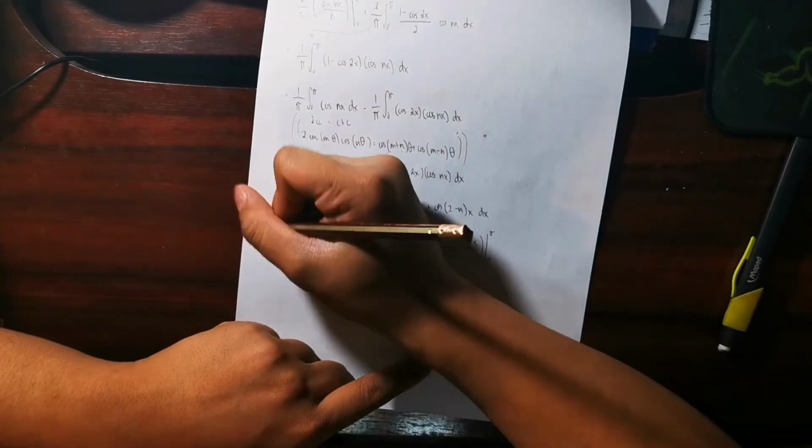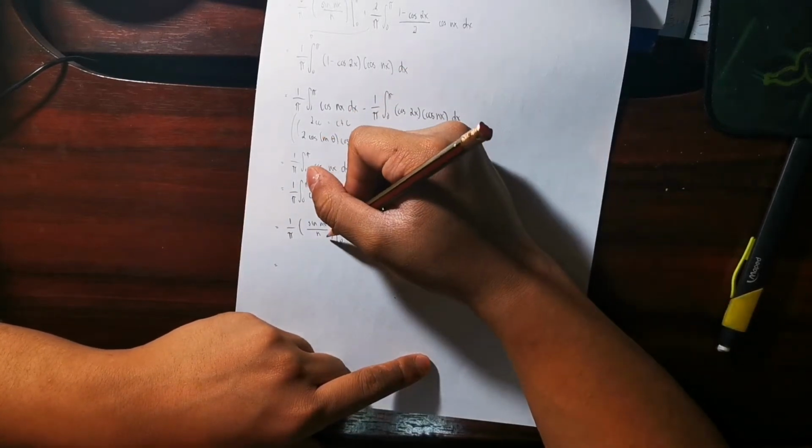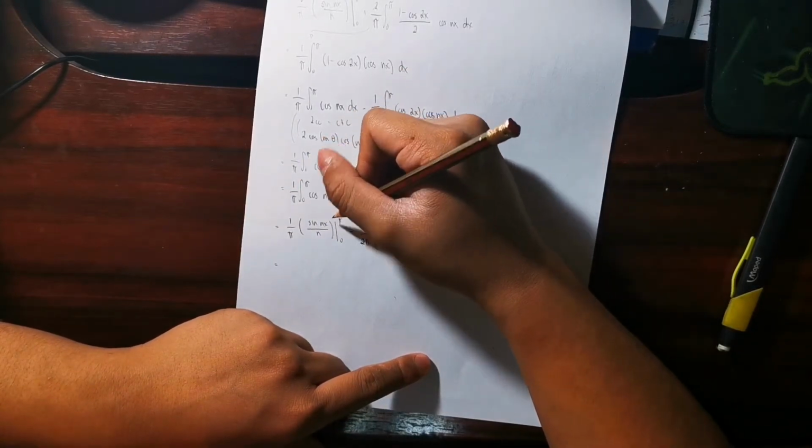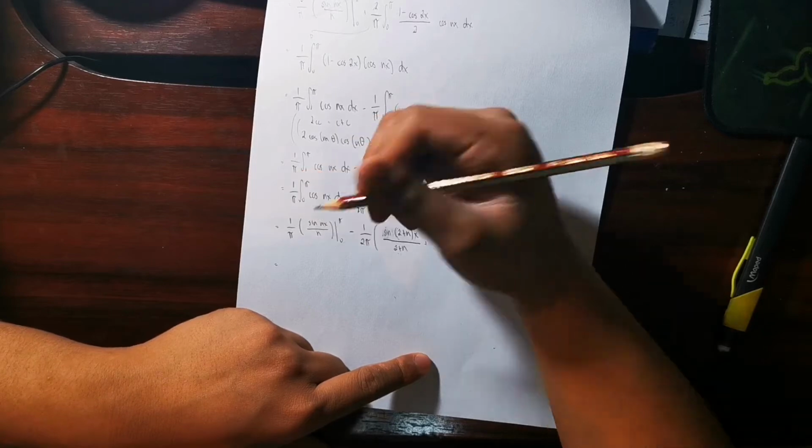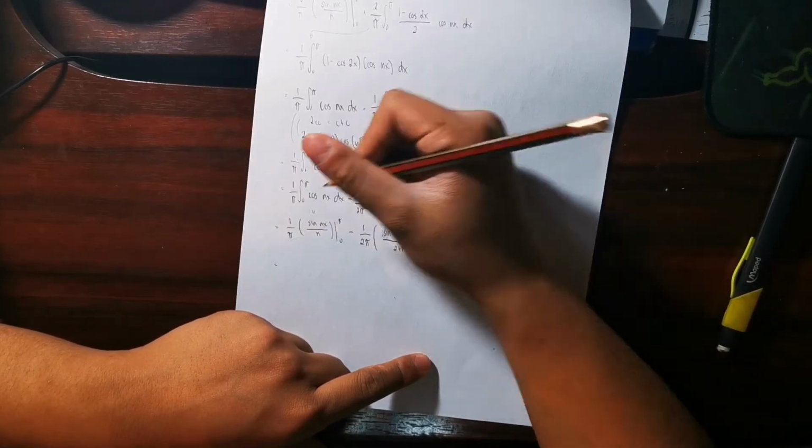Here, sine n pi and sine 0 will equate to 0, so this is just 0.